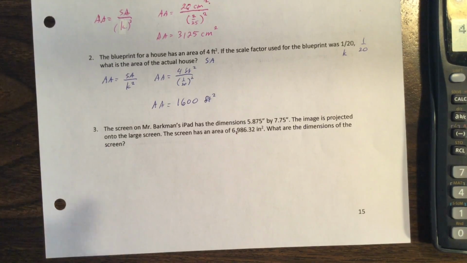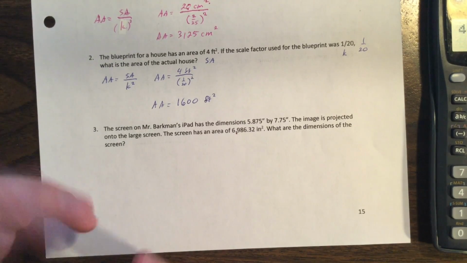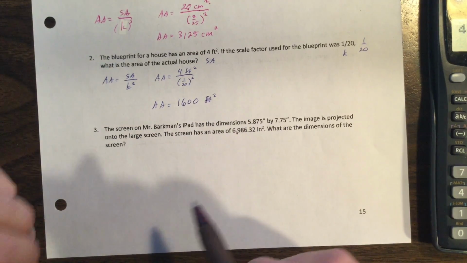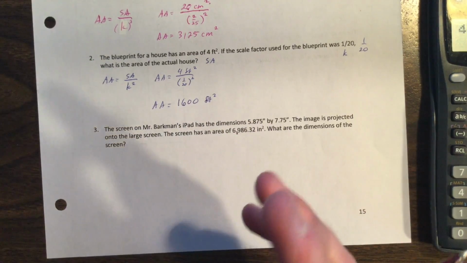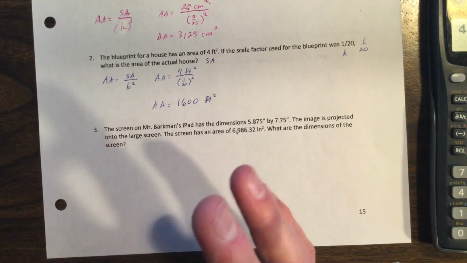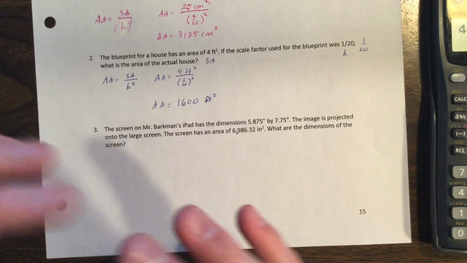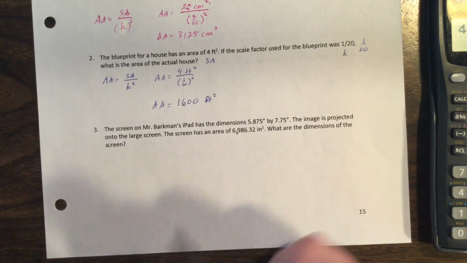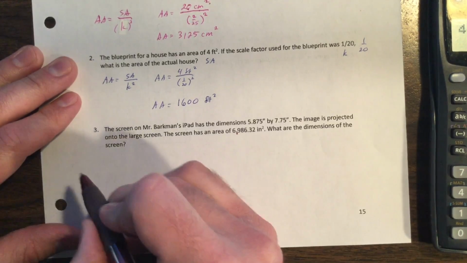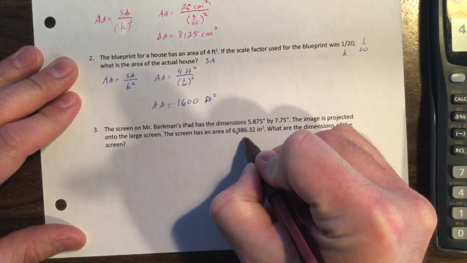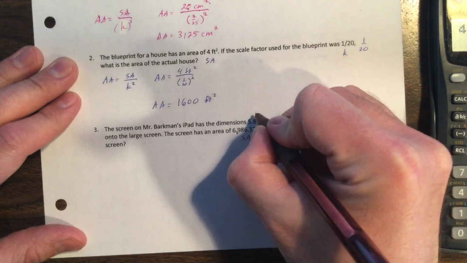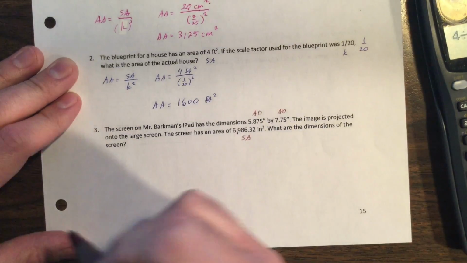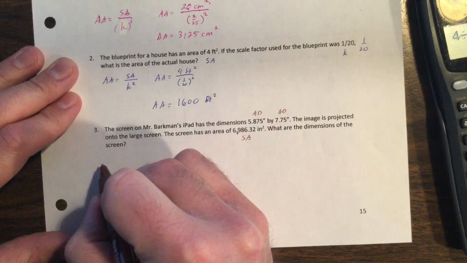Well, we need to find what our scale factor is so that we can change the dimensions of the iPad to the dimensions of the screen. And we're basing it on the fact that the screen is a similar shape to the iPad. So here we have our scale area and we have a couple of actual dimensions. With those actual dimensions, we can find our actual area.